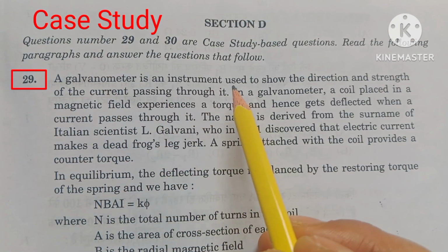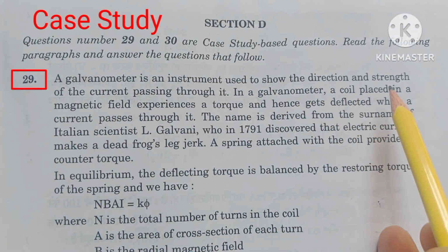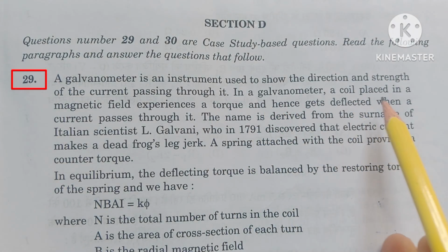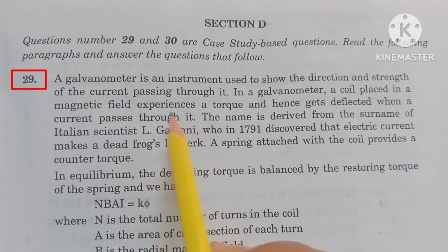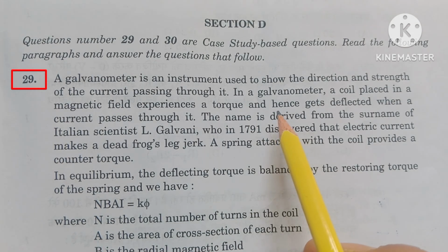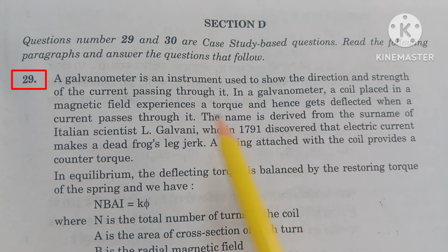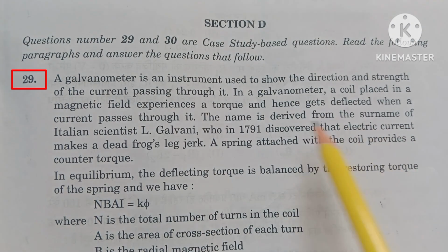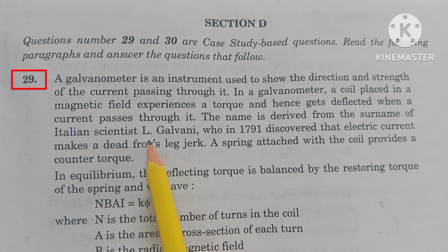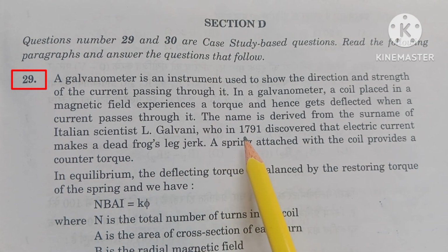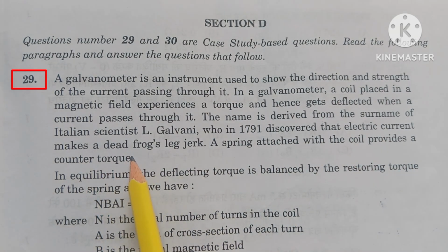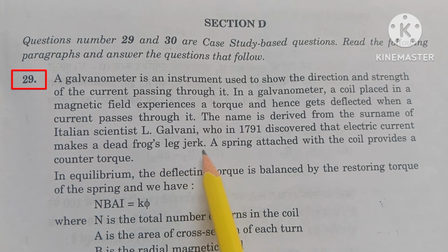A galvanometer is an instrument used to show the direction and strength of the current passing through it. In a galvanometer, a coil placed in a magnetic field experiences a torque and hence gets deflected when a current passes through it. The name is derived from the surname of Italian scientist L. Galvani, who in 1791 discovered that electric current makes a dead frog's leg jerk.